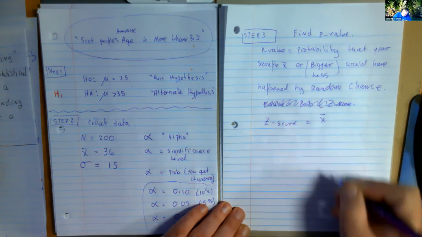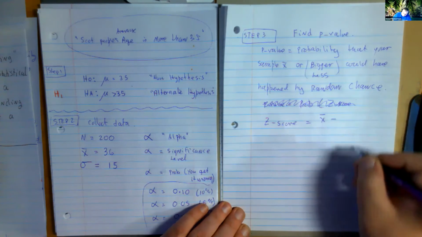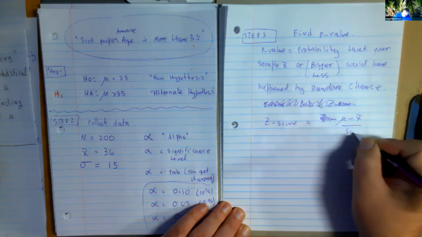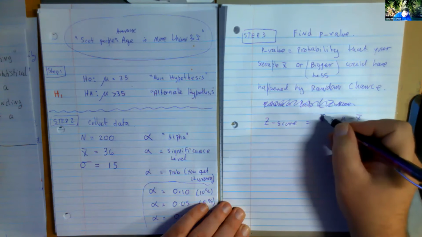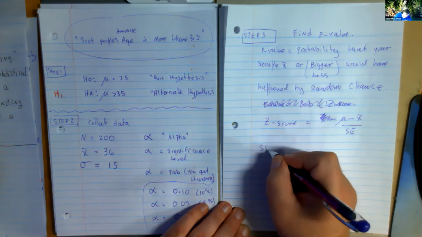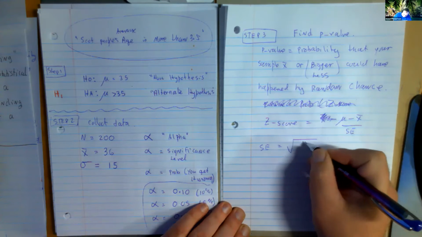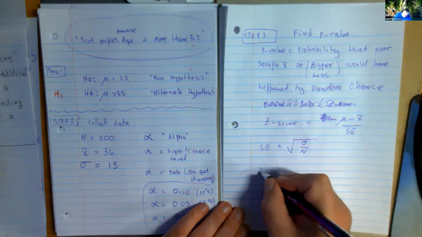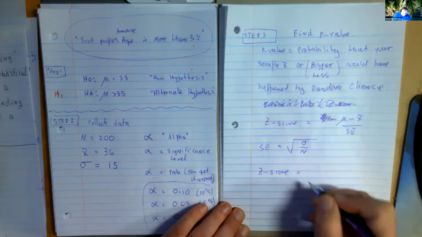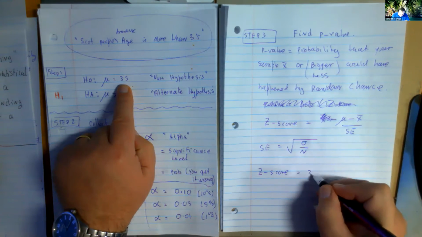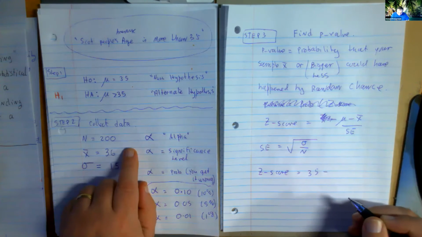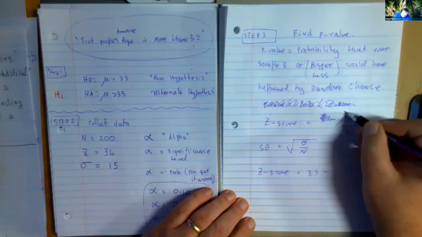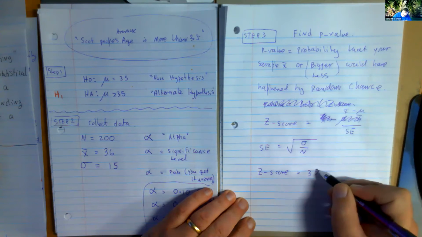The z-score is x bar, mean take away x bar over the standard error. The standard error is going to be the square root of sigma over n. So the z-score is, this number is 35. I was right the first time. My apologies.